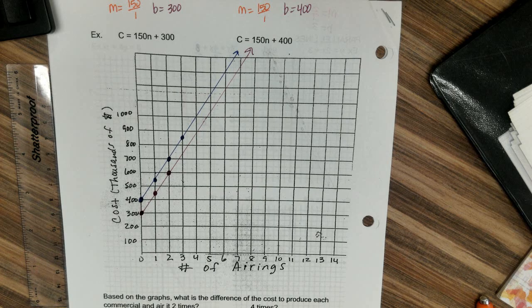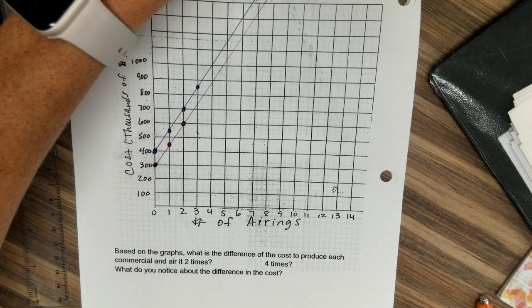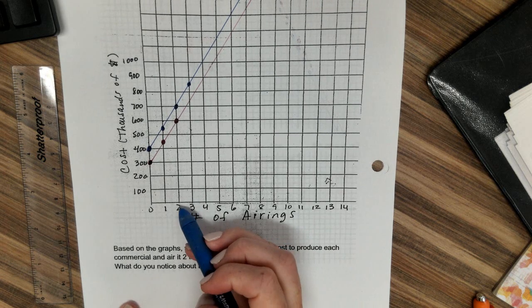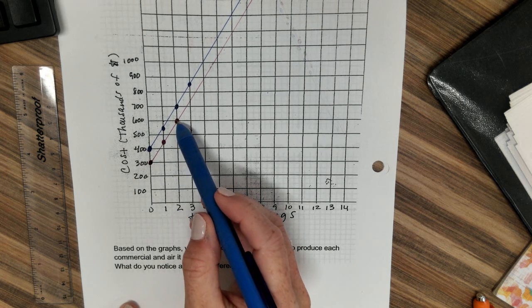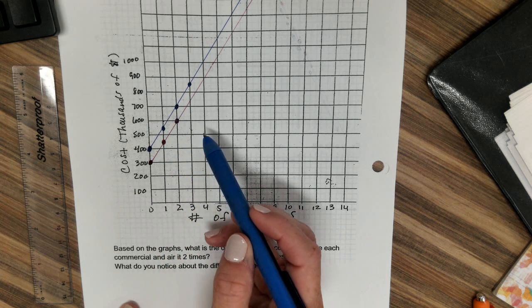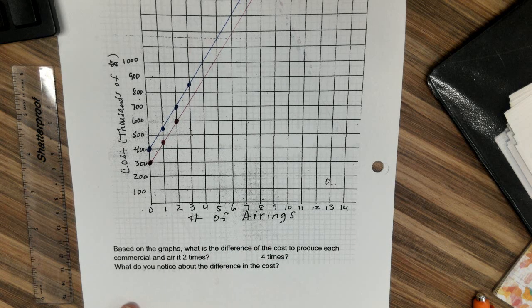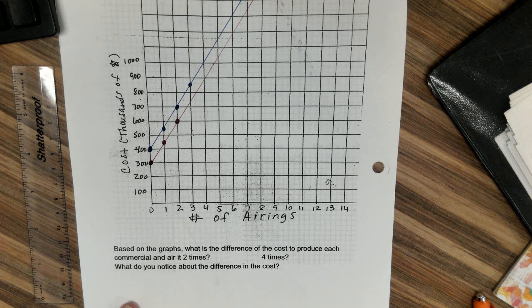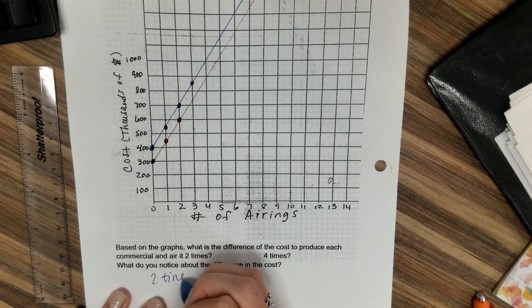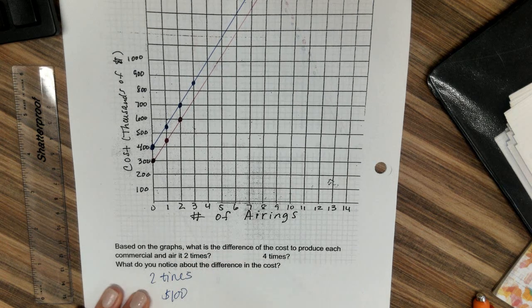Why are they parallel lines? Because the slopes are the same. Now the question says, based on the graphs, what's the difference of the cost to produce each commercial and air it 2 times? Okay, we'll go to 2. Where am I at for this one? 600. Where am I at for this one? So what is the difference in cost? $100. So the difference between 2 times is $100.